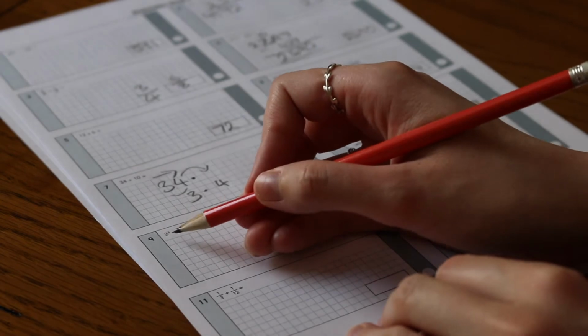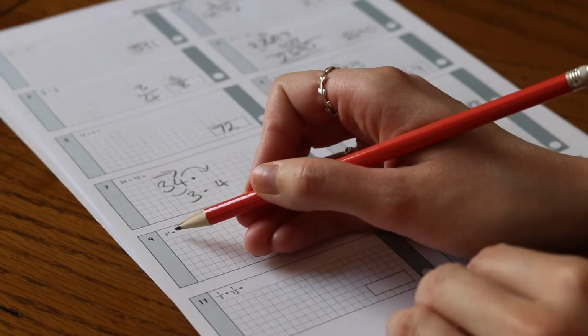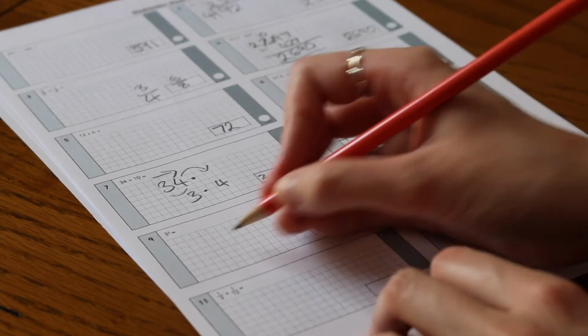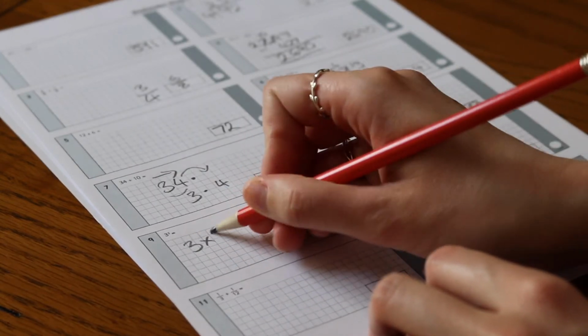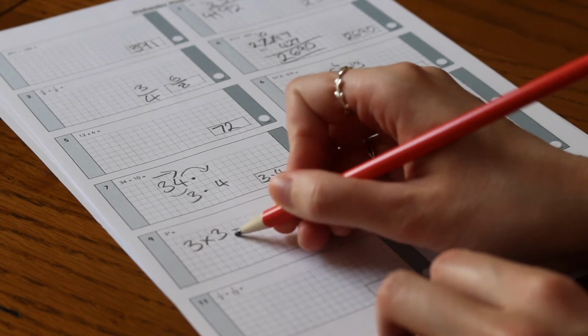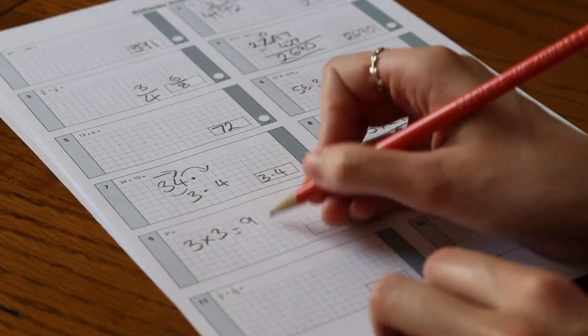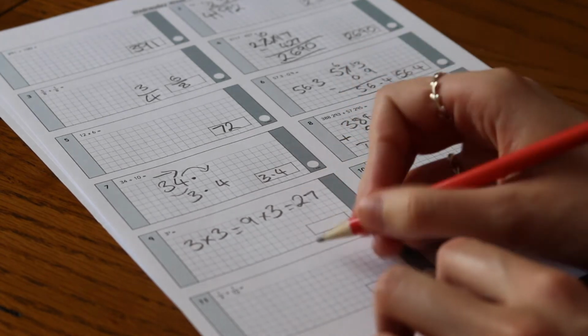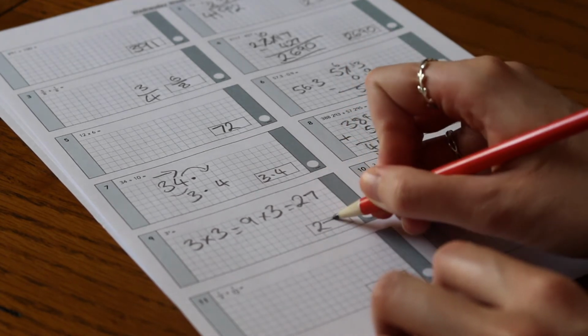Number 9 is 3 cubed. Now if we remember from our knowledge of squared and cube numbers, cubed is when you multiply the number by itself and then again by itself. So 3 times 3, which will be 3 squared, is 9. Then you multiply that again by 3. 9 times 3 equals 27. So 3 cubed is 27.